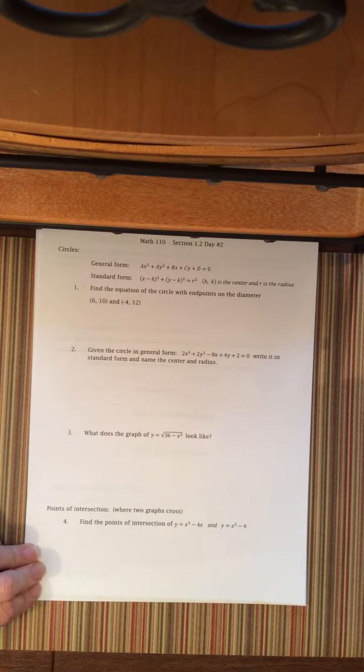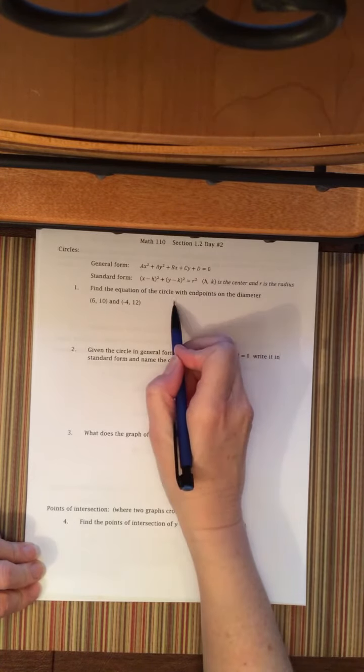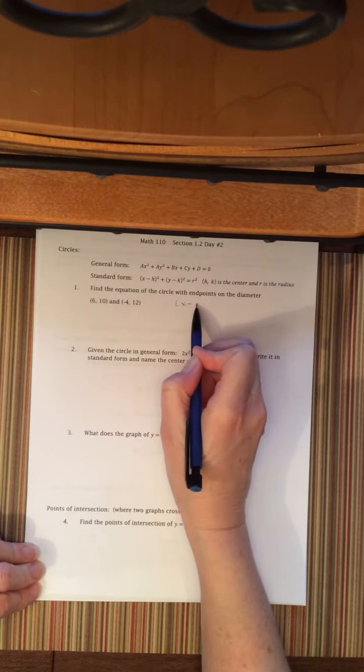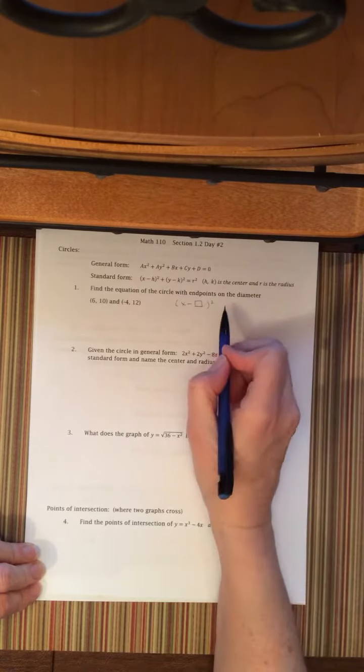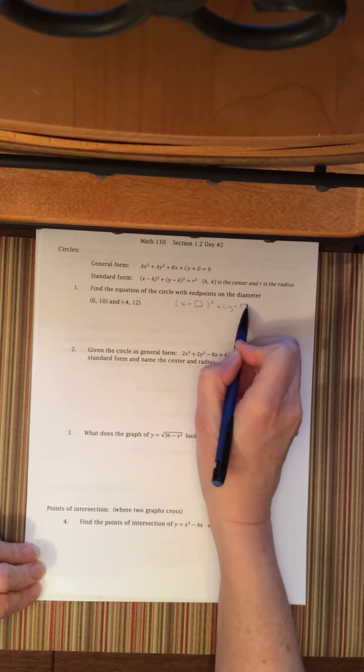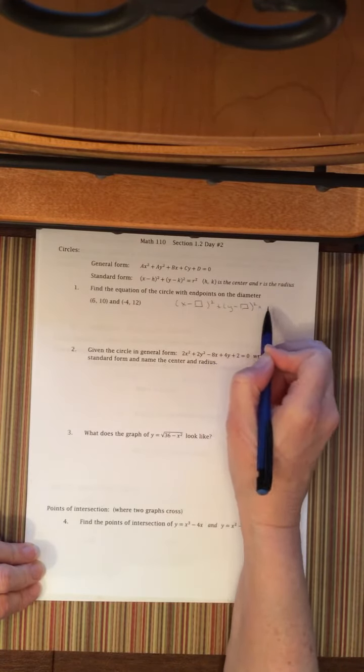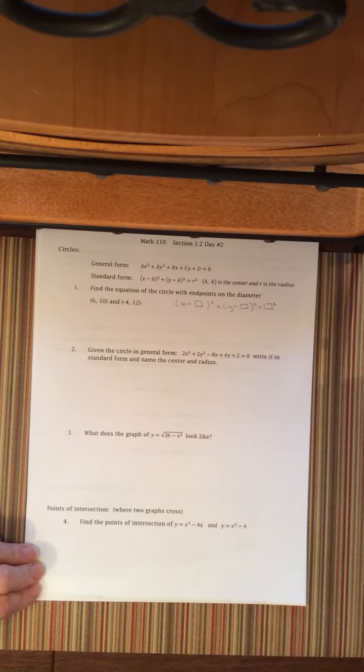So if you want to write the equation of a circle, you want to know how to plug in the x value of your center and the y value of your center and the radius. Those are the three pieces of information you need.